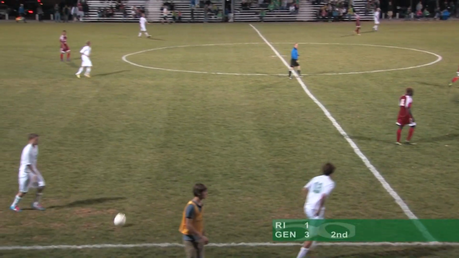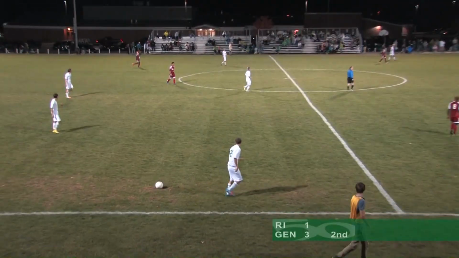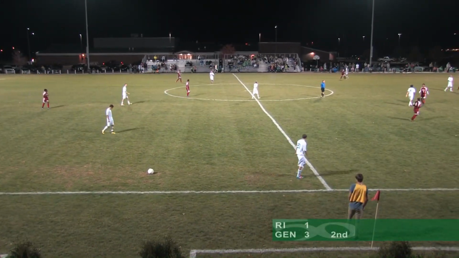Foul on Rock Island. Push on Rock Island's the call on the field. Geneseo will set the free kick.